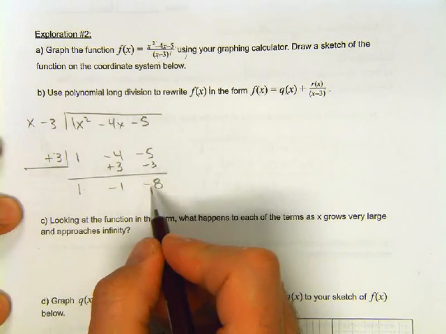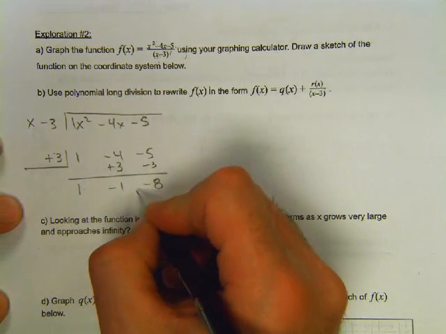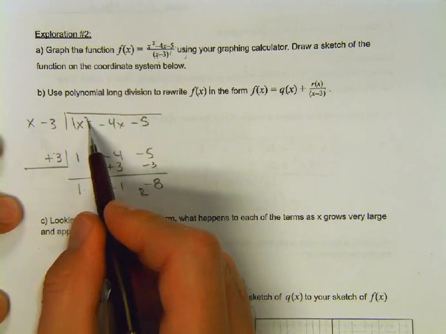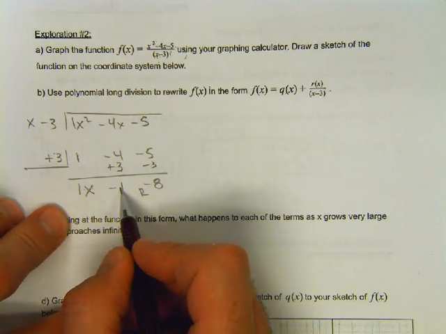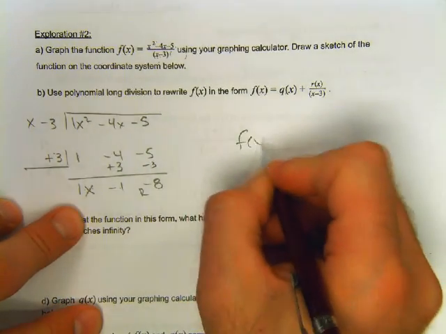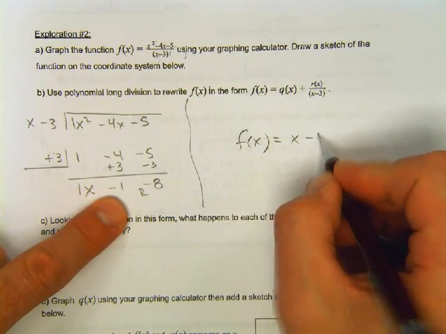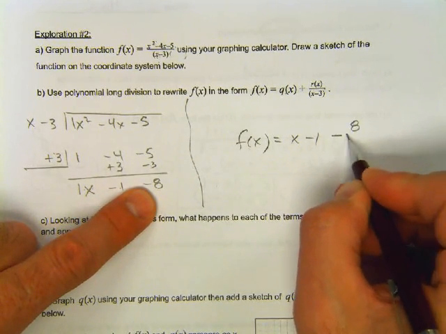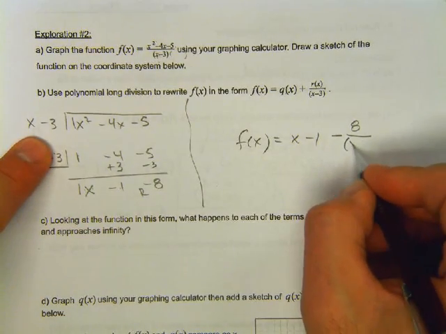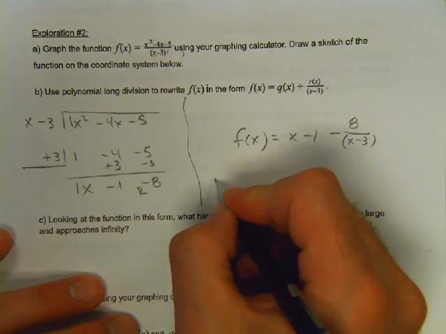Hold it. Is that right? And then combine negative 8. How come this didn't come out 0? Because there's a remainder. Yeah, right on. All right. So we divided x squared by x. So this would be 1x minus 1. Okay. So here's what f of x is going to look like. It's going to be x minus 1, and then we're going to have a minus 8 divided by x minus 3. And so there it is.